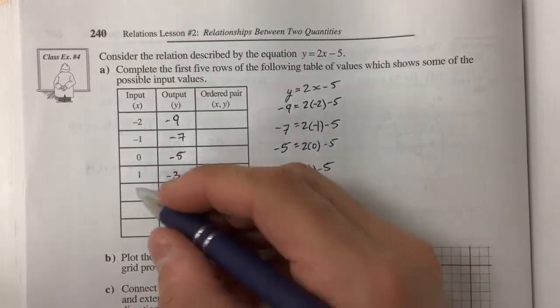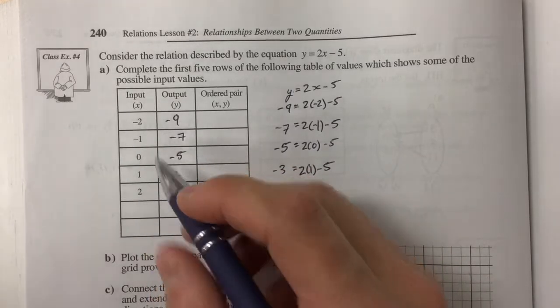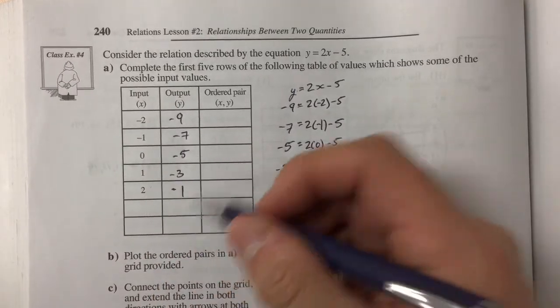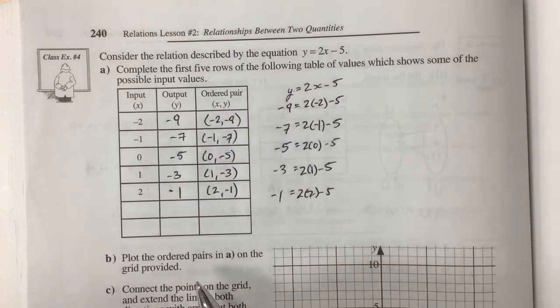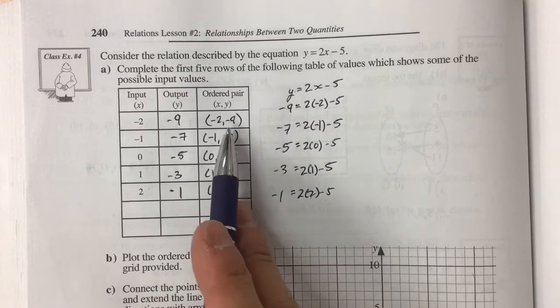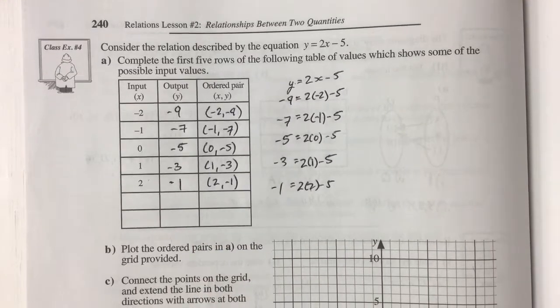Now, if I were to continue going, and actually let's see what we're supposed to do as we continue reading, but before we go any further, let's list our ordered pairs. Now what we want to do is plot these ordered pairs onto our graph below.